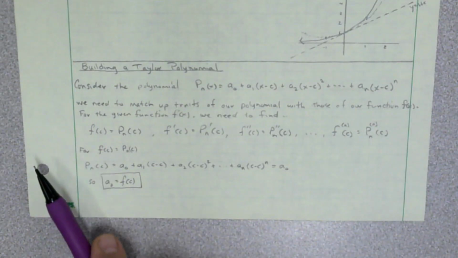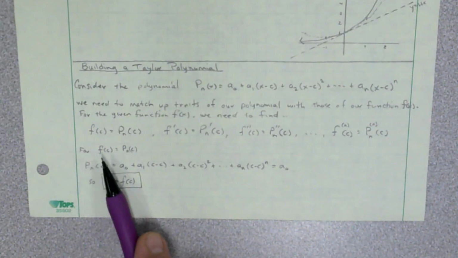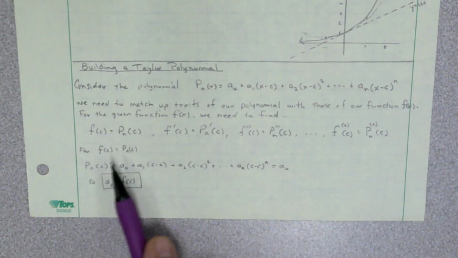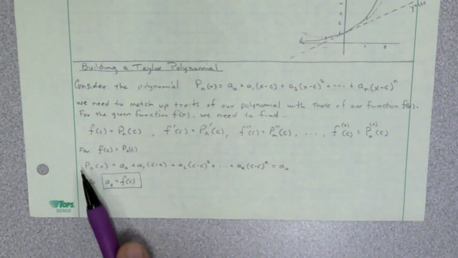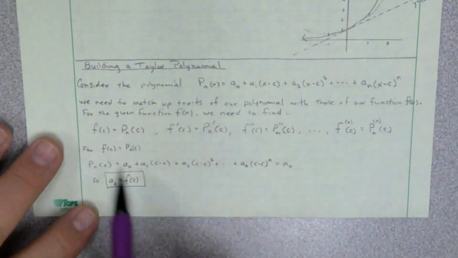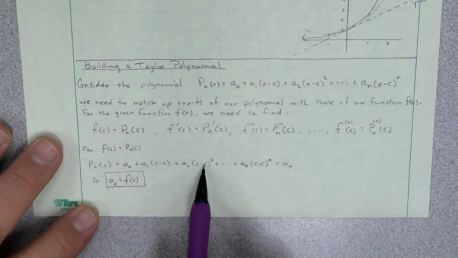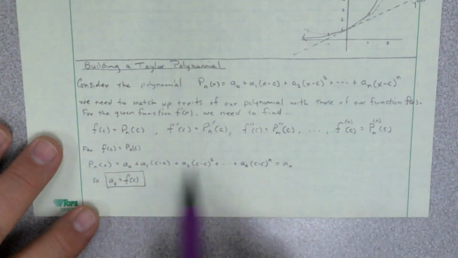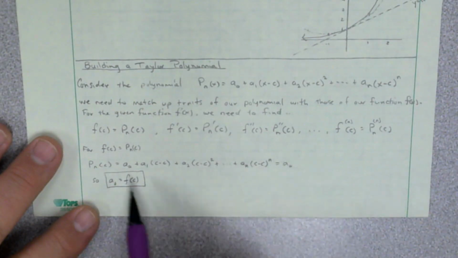And so for f at c, what is the polynomial at c? If I plug in c, you can see that everything here is going to be 0, and the only thing left here is a sub 0. So f of c is a sub 0.